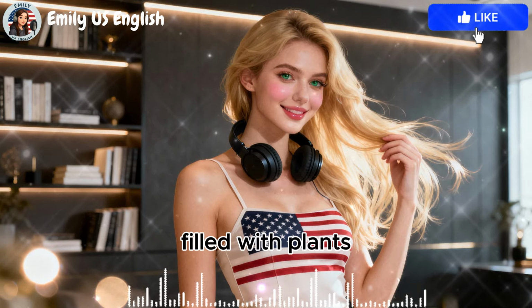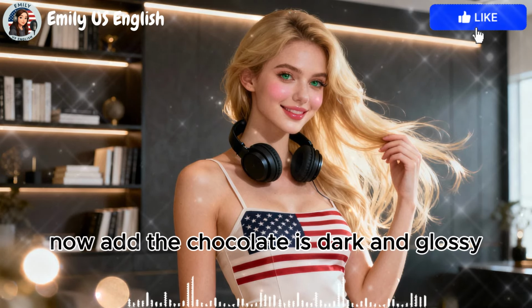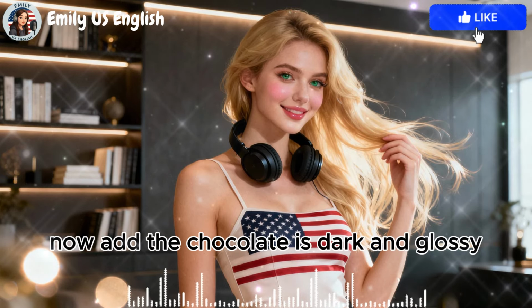Practice with me. Repeat. "The chocolate is dark." Now add. The chocolate is dark and glossy. Add more. The chocolate is dark, glossy, and smells rich and sweet, almost like coffee. Add taste. The chocolate is dark and glossy, smells rich like coffee, and it tastes slightly bitter at first, then melts into a creamy sweetness.